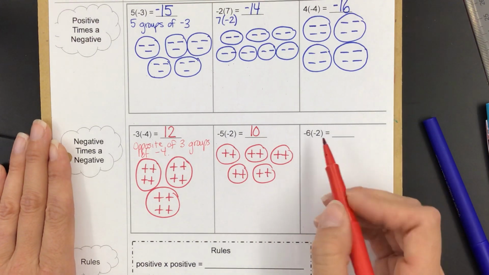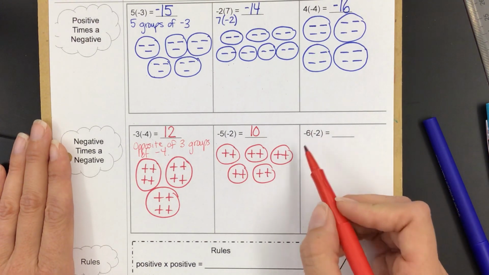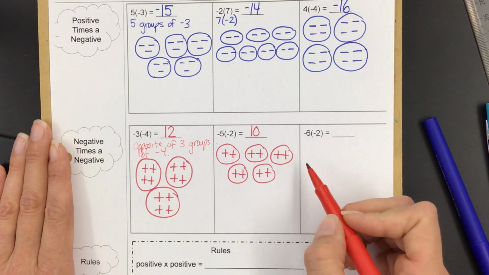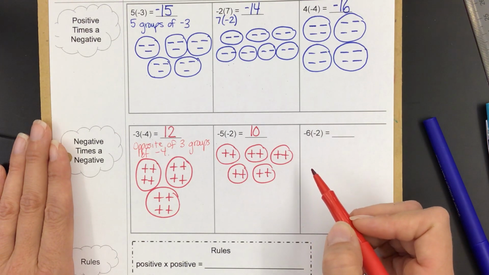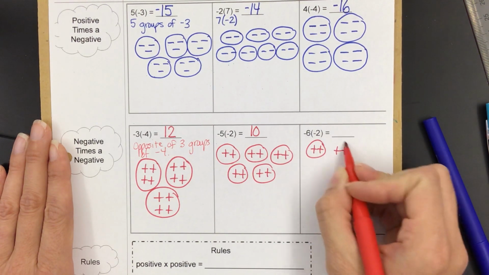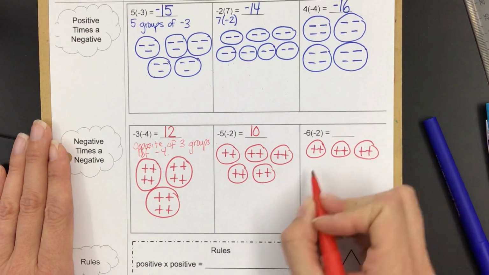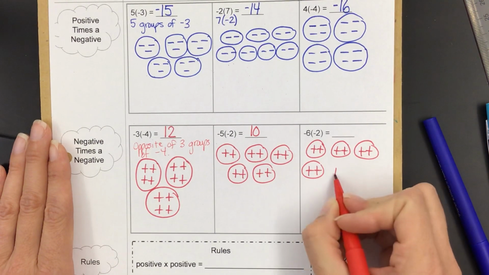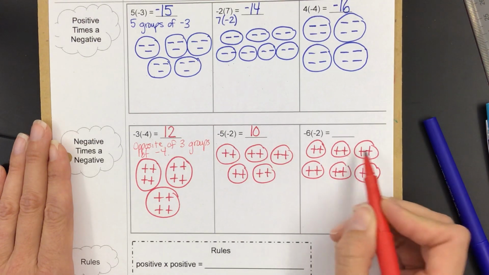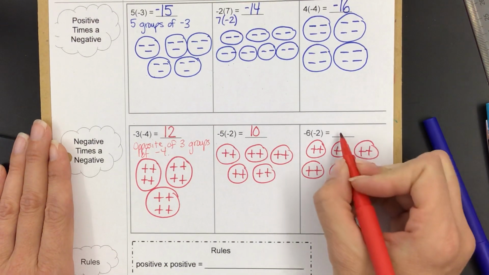All right, that last one. The opposite of 6 groups of -2 would be 6 groups of +2. Okay? 2, 4, 6, 8, 10, 12.